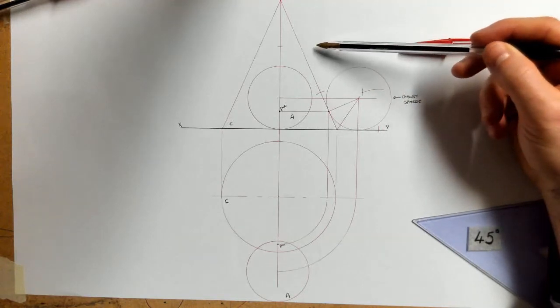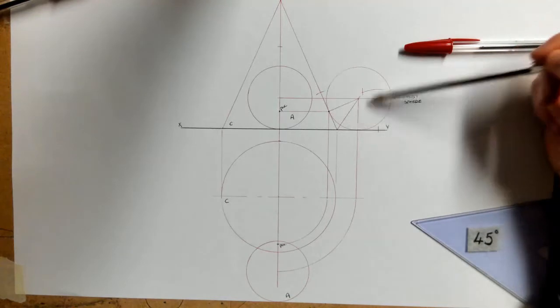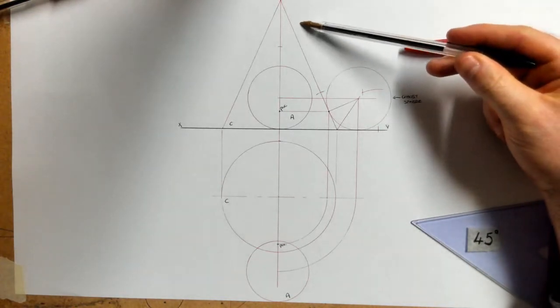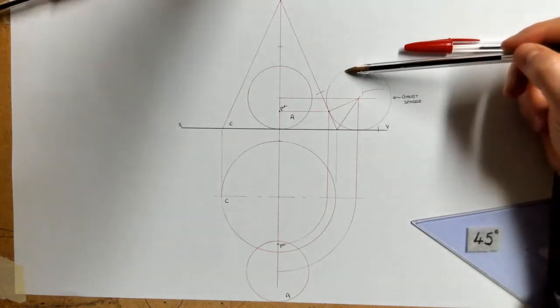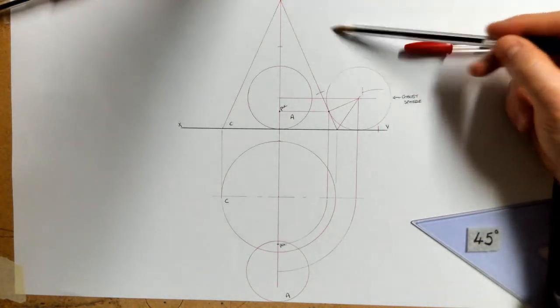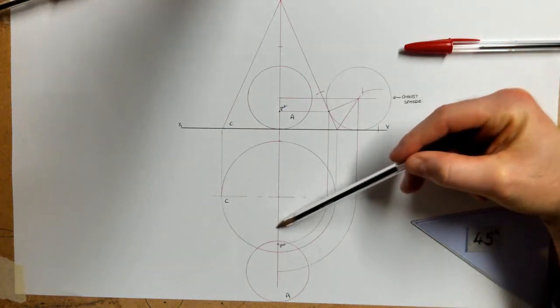So the best place to get it, like we did with this one here when we brought it to the side and had it on the extreme generator, is to do something similar here. We're going to draw a sphere that is touching the cone, but also touching the sphere here on the outside. And once we have it in this position, we can bring it down here and rotate it until it's in its correct position.